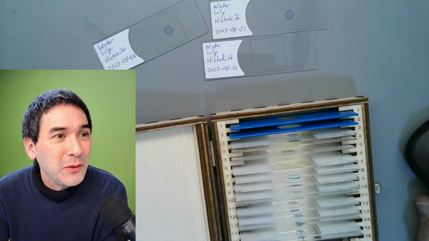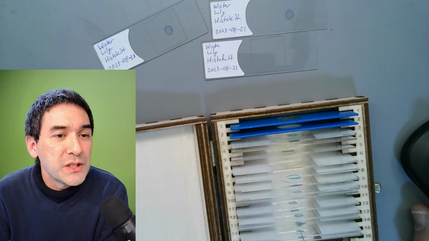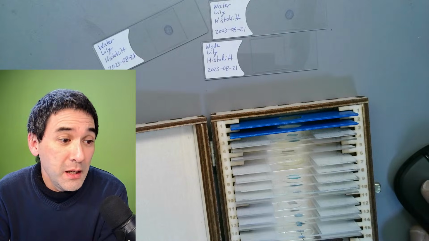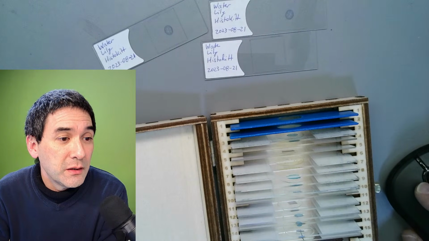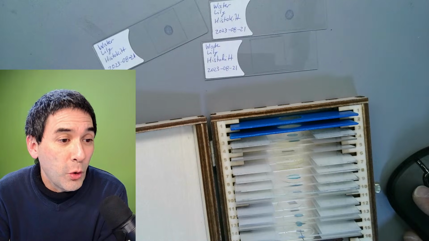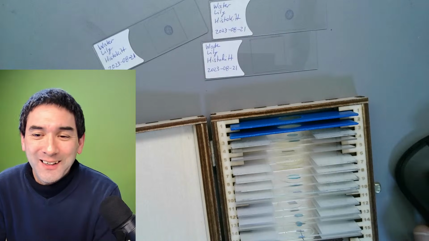Okay, so let me quickly check how this works. Yep, it seems to be okay. I can see myself both in the horizontal and the vertical one, and I hope that the computer is not going to be overloaded, that the CPUs are not going to be overloaded.